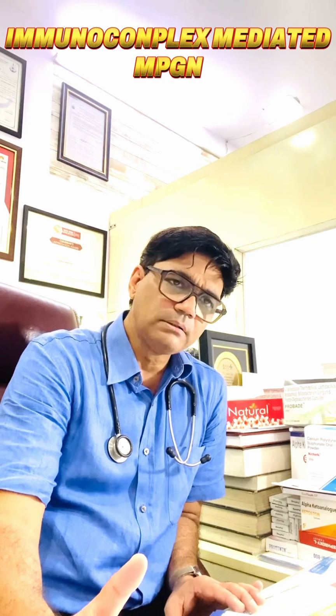Now, the treatment is first of all conservative treatment, with BP control. We are supposed to do RAS blockade. We are supposed to treat the underlying cause. If the disease presents as rapidly progressive, then we are supposed to give immunosuppression like rituximab, steroids, etc. So this is about immunocomplex mediated MPGN in short.